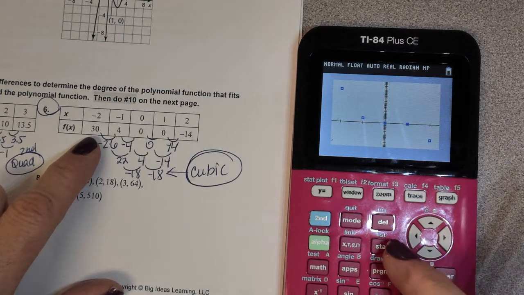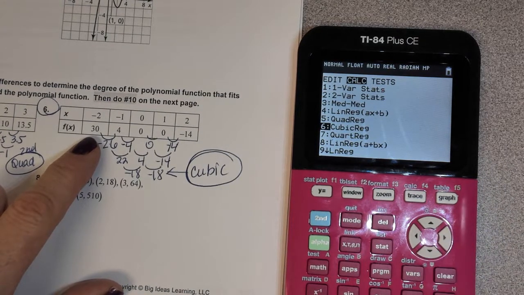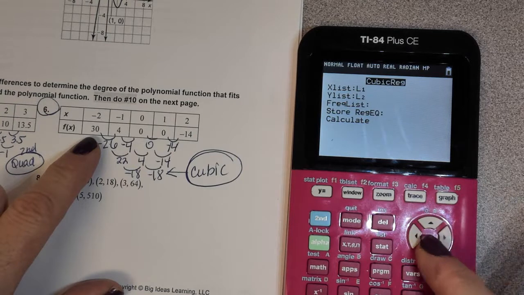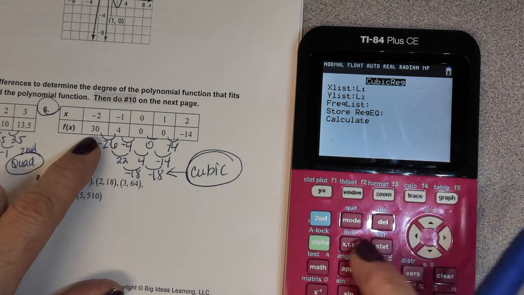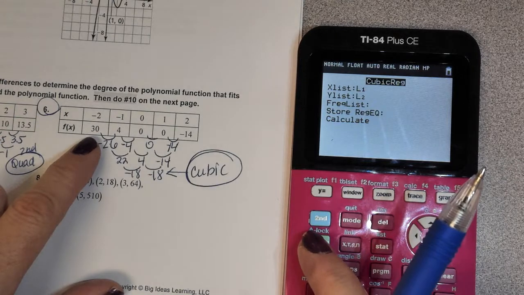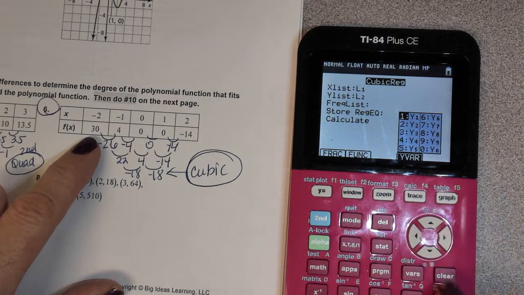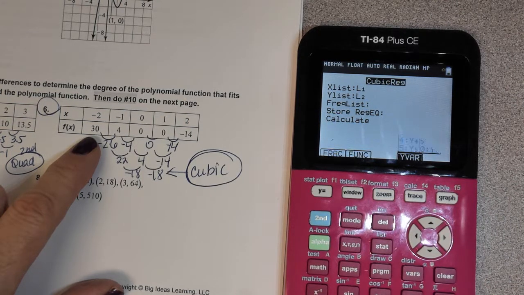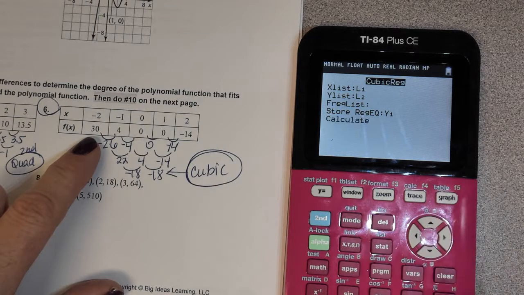So now I can go to my stat, calculate. I go down to my cubic regression. I'm going to have it go ahead and store it. You can go to vars, yvars, but guys, here's a fast way too. Go to alpha trace, and it'll bring up y sub 1 for you to store it. And then you can go down to calculate.